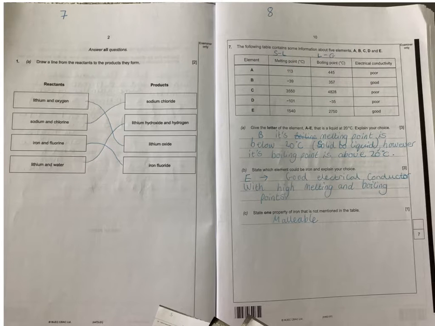So for it to be a liquid, it will have already melted. So you're looking for one that has got a number below 20 degrees. So it melts below 20 degrees. So that means that you can cross out that one, and that one, because all of them are going to melt above 20 degrees. So that means that all of them are still solids at 20 degrees.